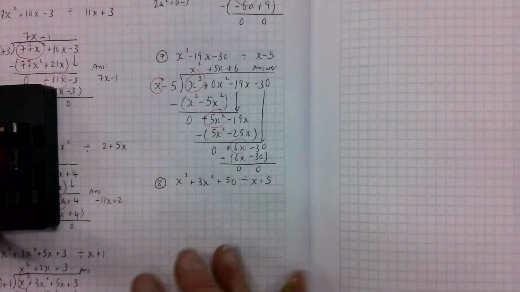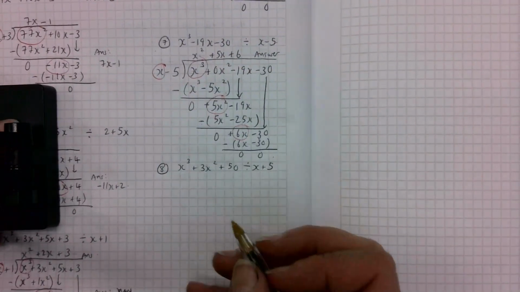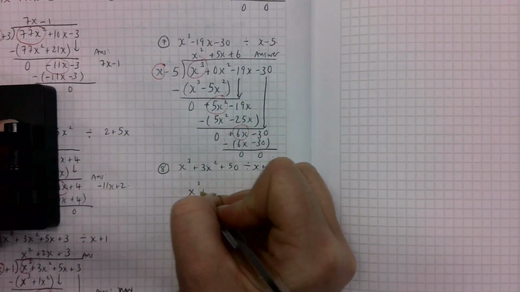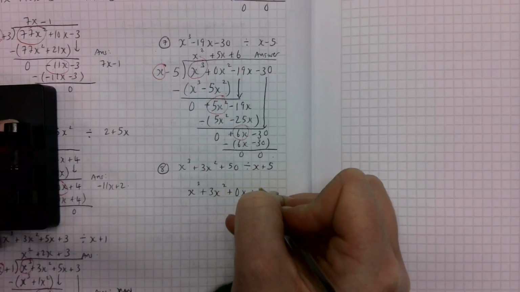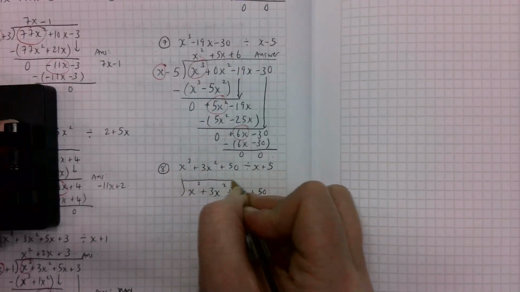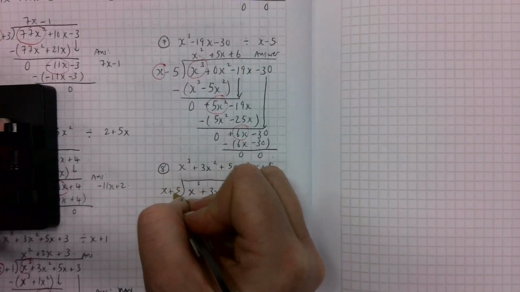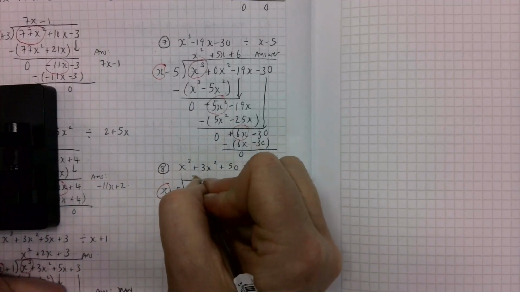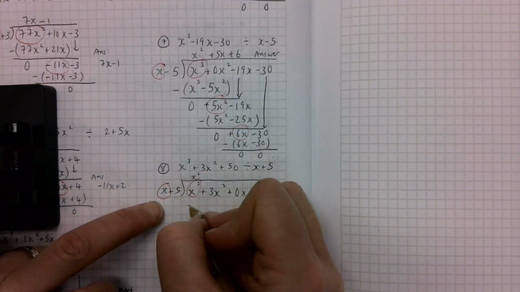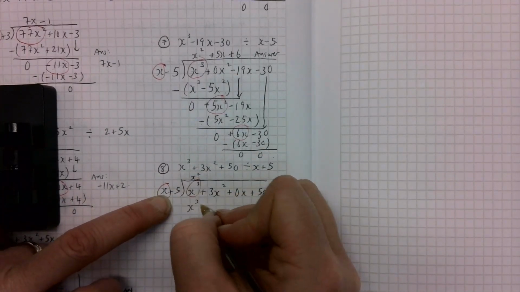And here we are again. We're going to have to put something extra in here. Can you see this? I've got x cubed plus 3x squared, but there's no x's, so I'm going to put in 0x plus 50, and I'm dividing by x plus 5. So x goes into x cubed, x squared times. x squared by x is x cubed, x squared by plus 5 is plus 5x squared.